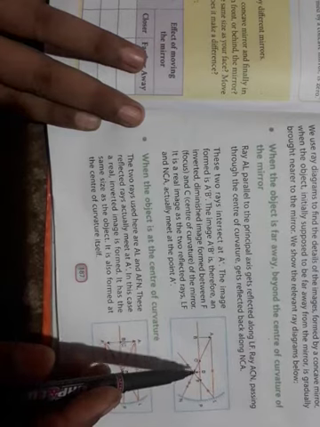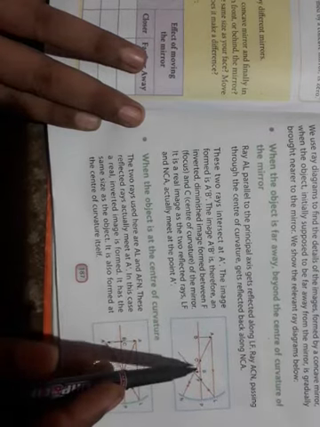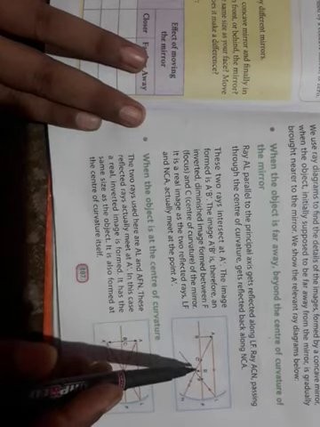Our eye sees the object erect, but the image is inverted. Try to understand what is the meaning of inverted. The antonym of erect is inverted, it is opposite of the object.